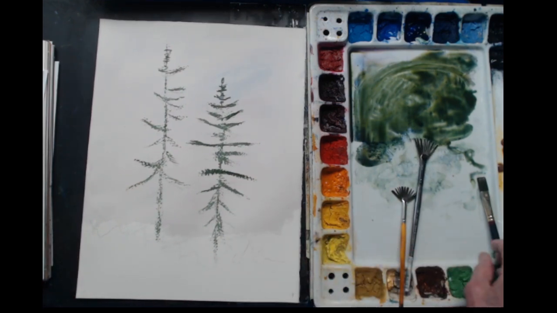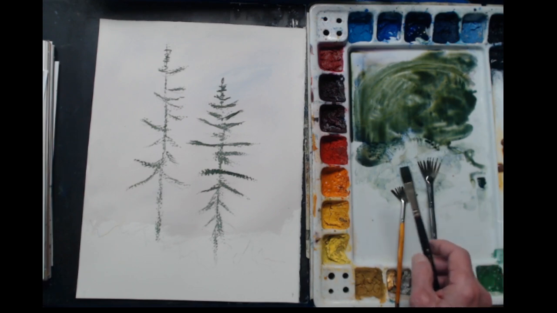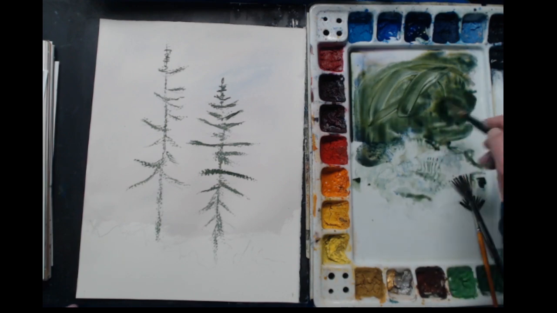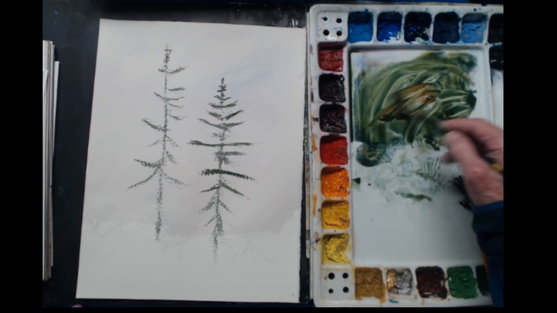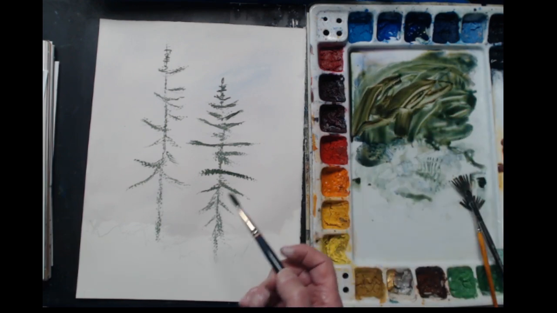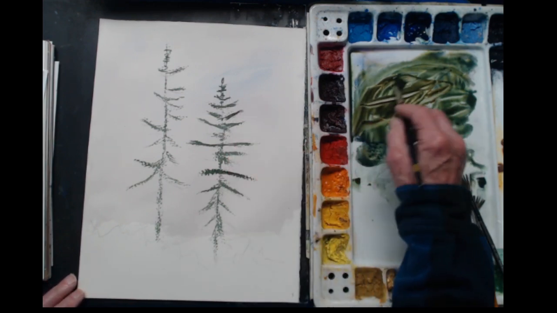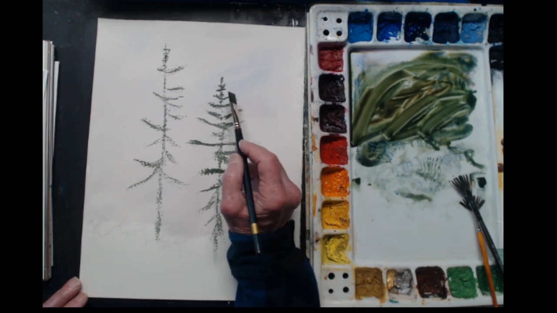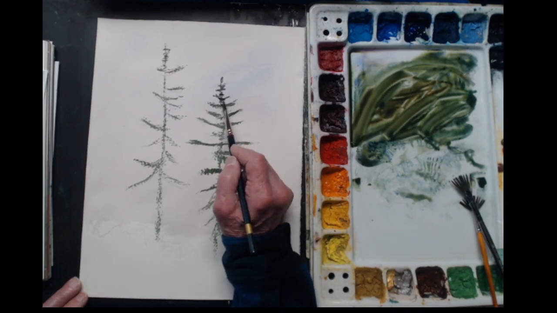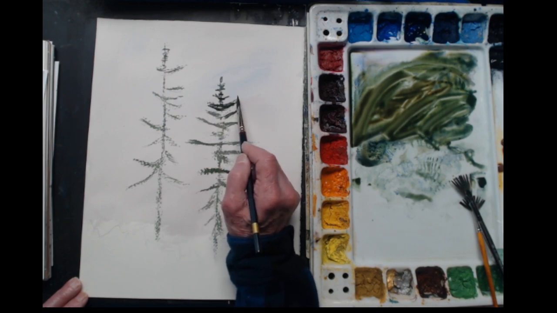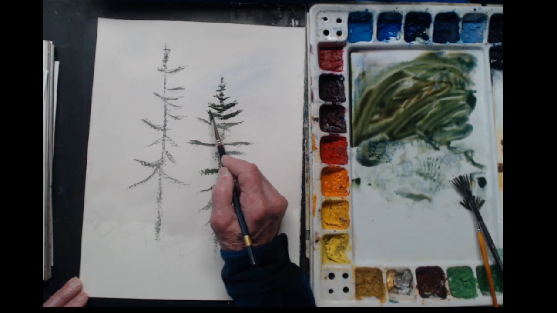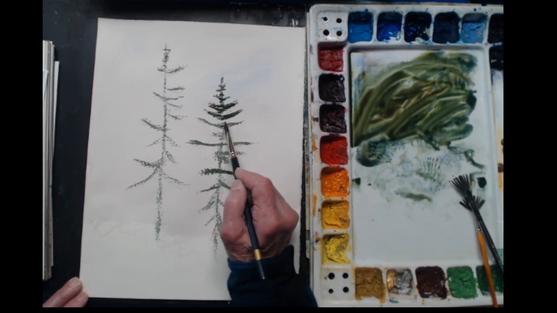Now I'm going to start adding in a little more detail. So I think what I'll do is move to the half inch. I'm going to pick up a little more paint, and we'll start over here now. I'm going to use the corner of the brush, load it up with a nice load of paint, and go in here. I'm going to put some more definition here, a little darker color, and get these branches a little bit more defined.